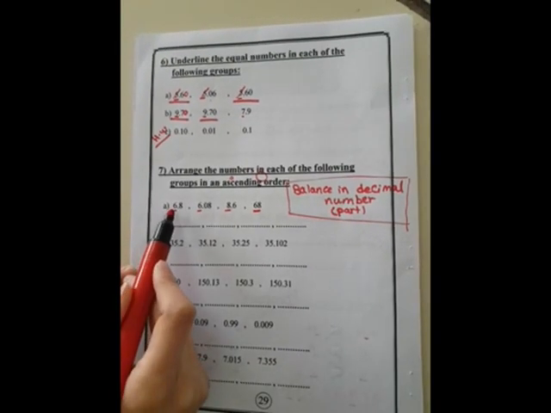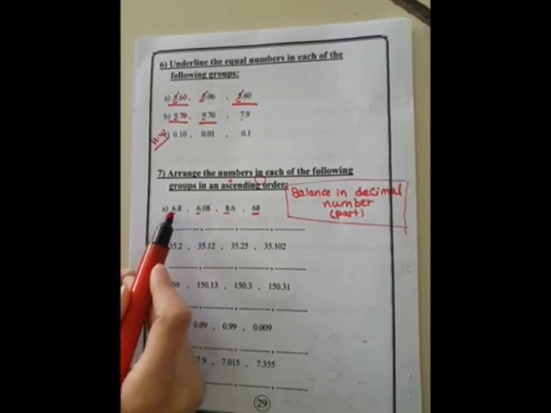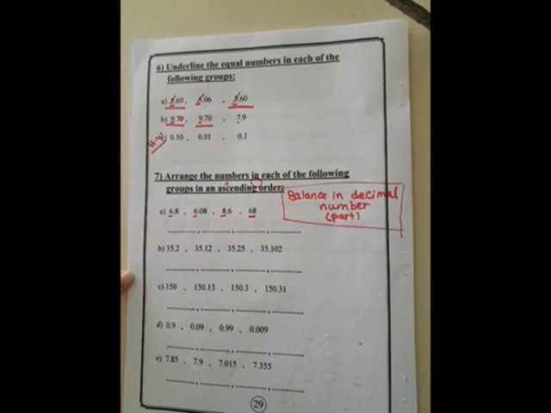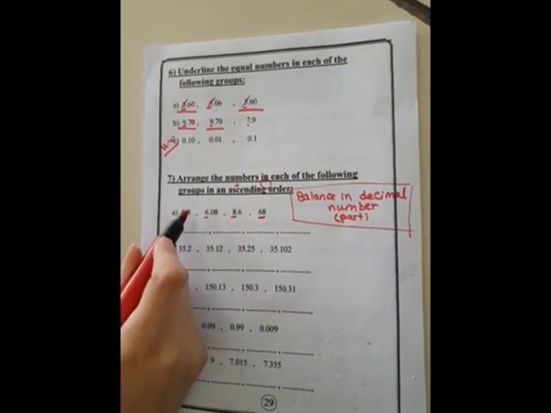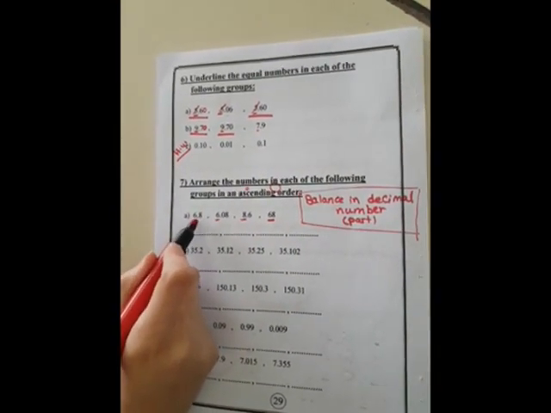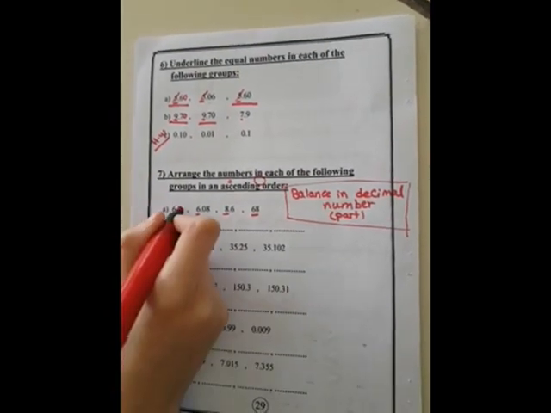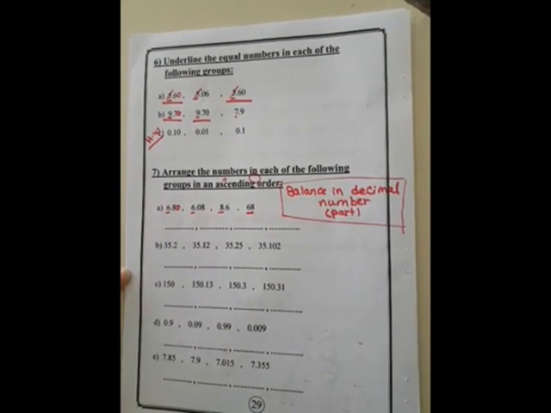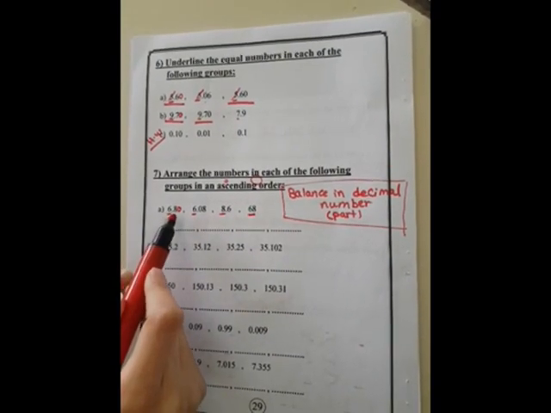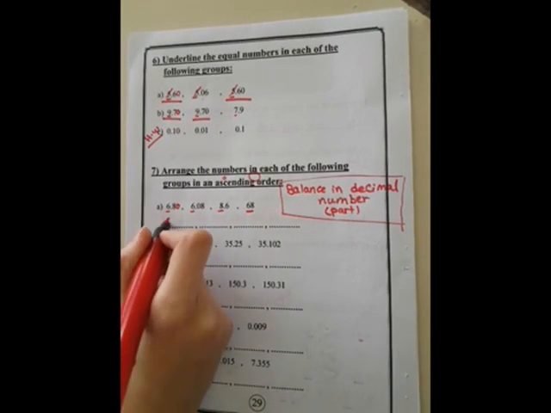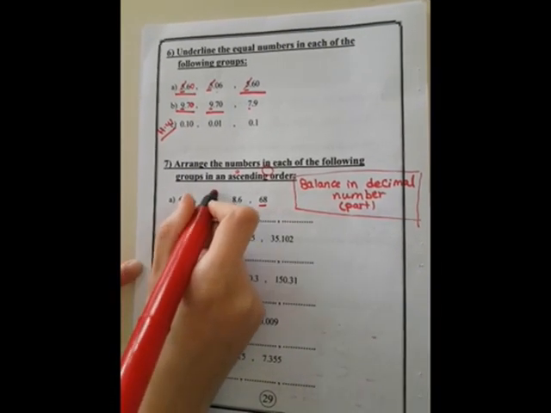We have here in the whole number 6, and here also we have 6. So start balancing these two decimal numbers. How? After the decimal point, this decimal number consists of 1 digit, and here 2 digits. So what shall we do? We have to add 1 zero here to get 6.80, but here 6.08. Of course, 6.08 is going to be the smallest number.